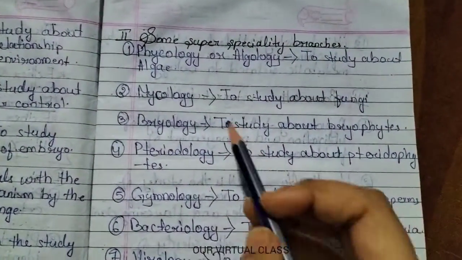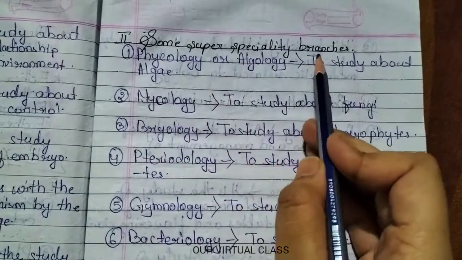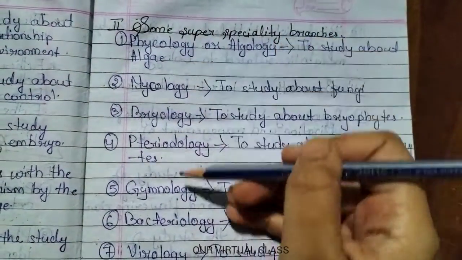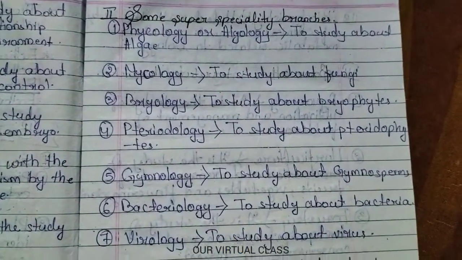Now, we will study some super specialty branches. There are some more branches of botany, so we'll study those.